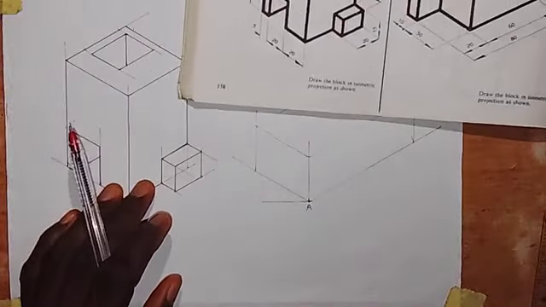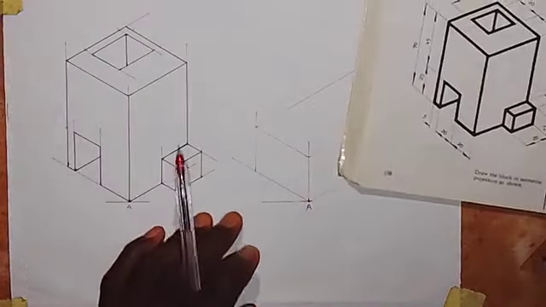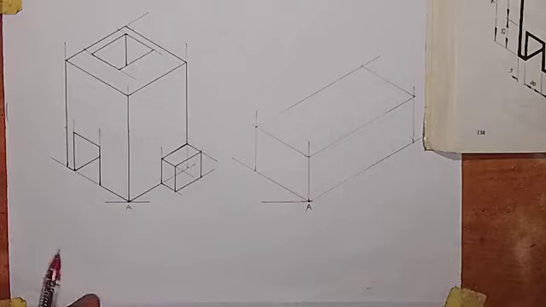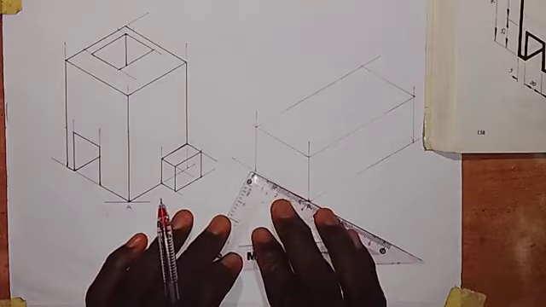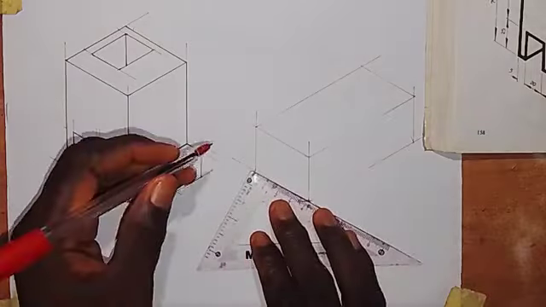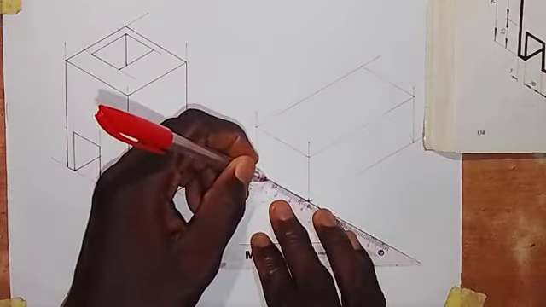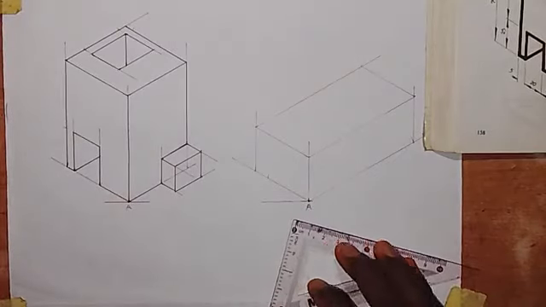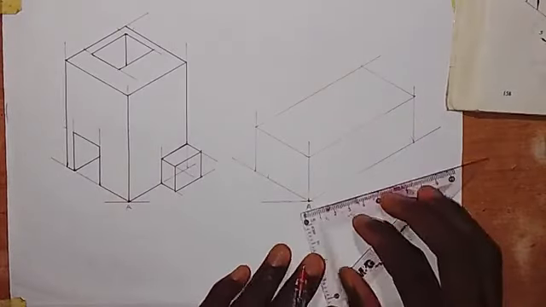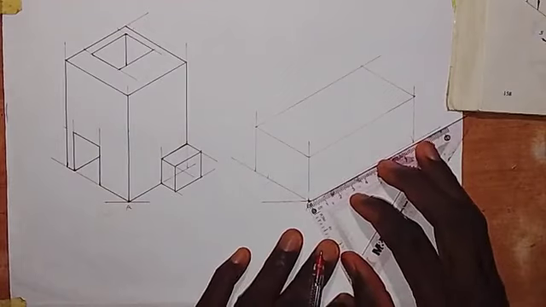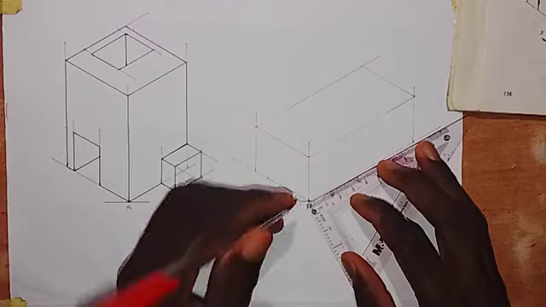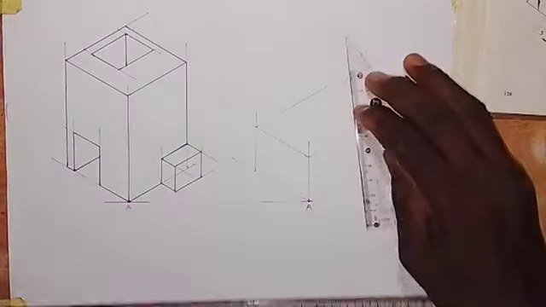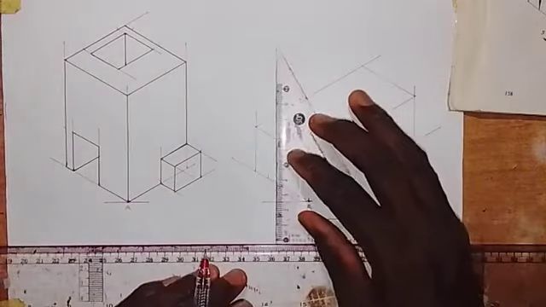So let's put it here. Okay, so let's take the dimensions as I said. Let's start with the one of 10. From this point here, take a measurement of 10 millimeters inward like this. You know that total from here to here is 40, so take it that way. Then come to this side, from this point and take 20 millimeters, take it in here like this.